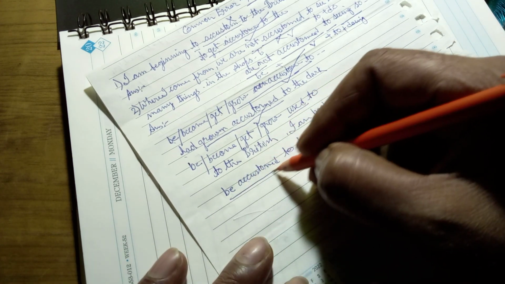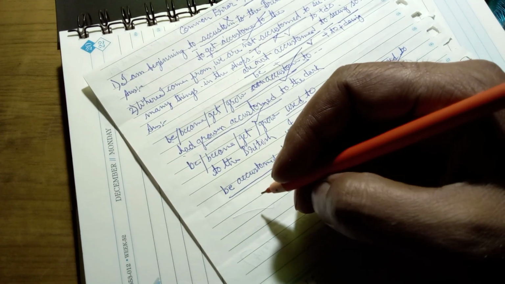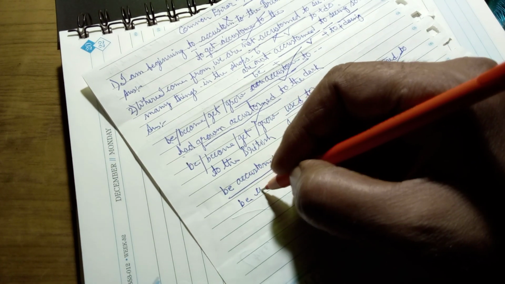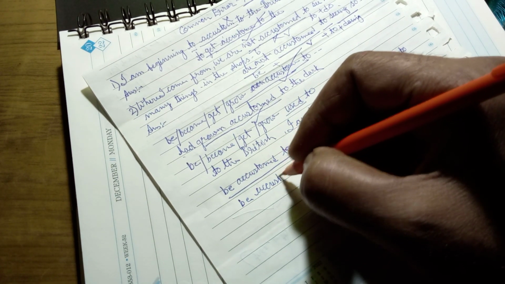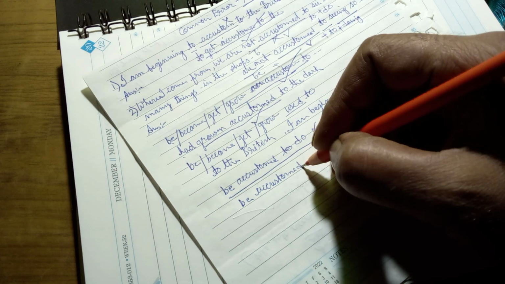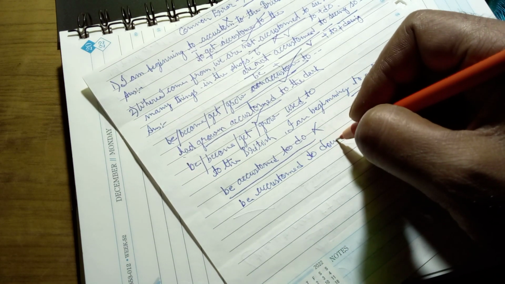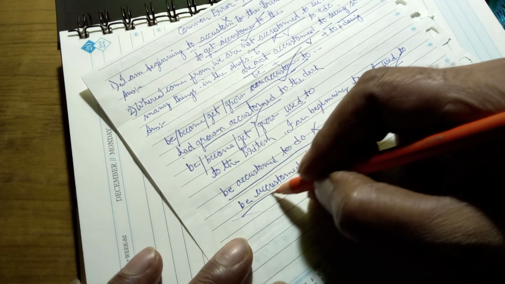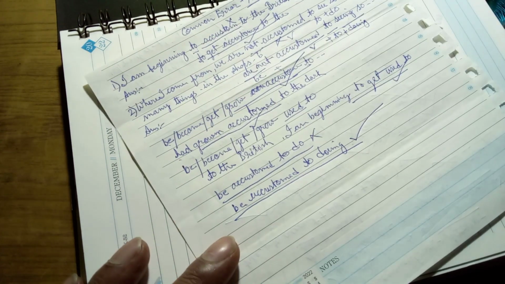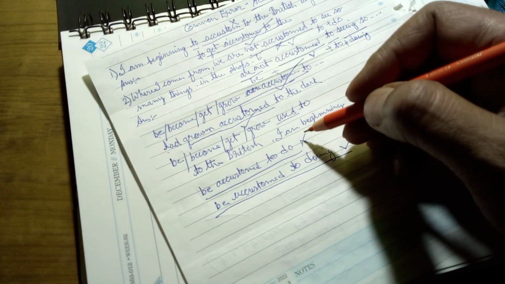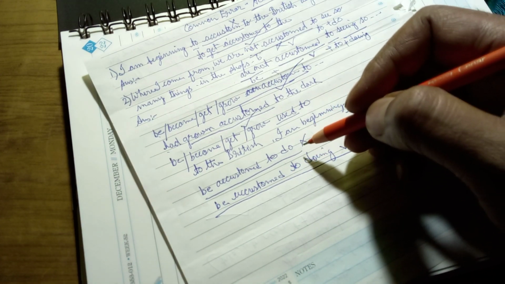This is incorrect. Always use be accustomed to doing. This is the correct rule, and this is a common error.